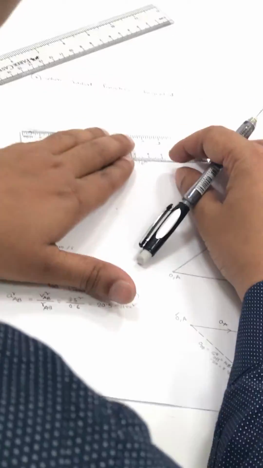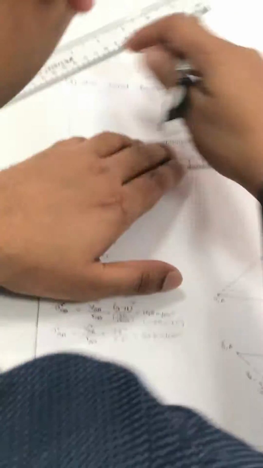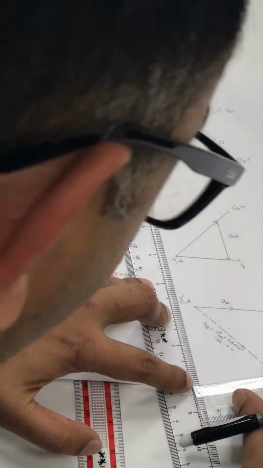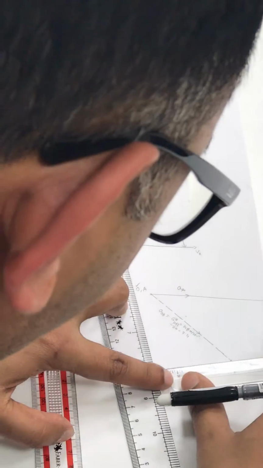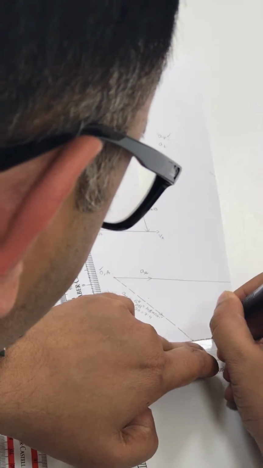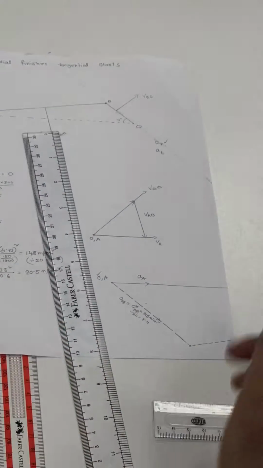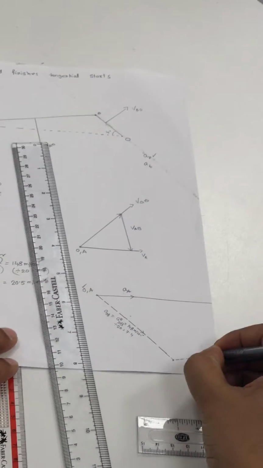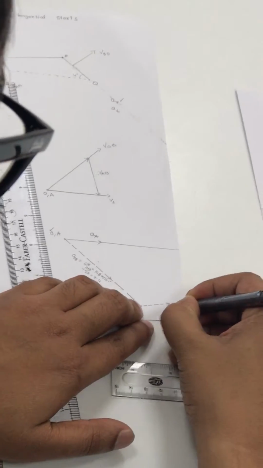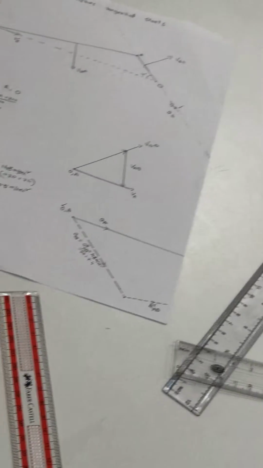So can I draw the radial? So this is my radial. So this is the radial of whose? Radial of AB. Everyone understand what I'm doing? Okay, good.